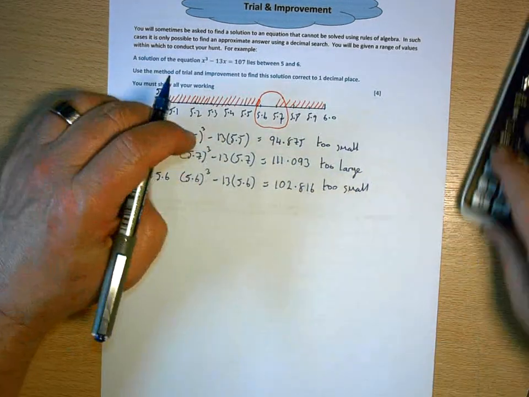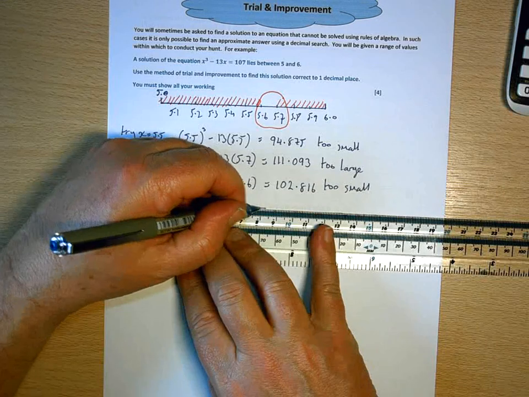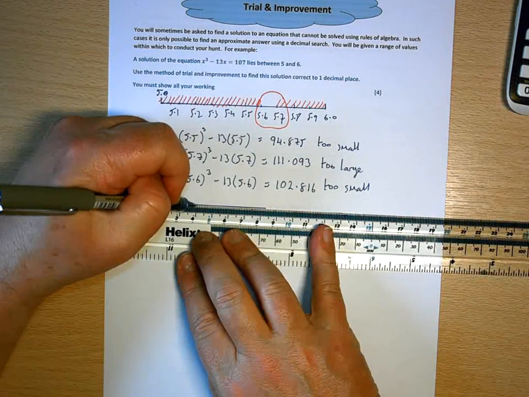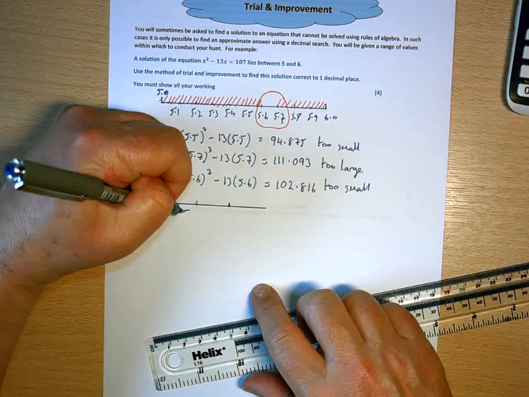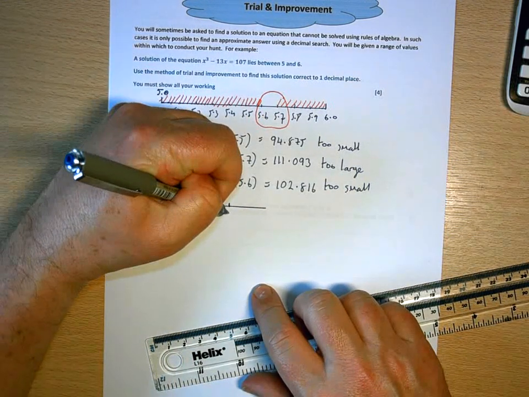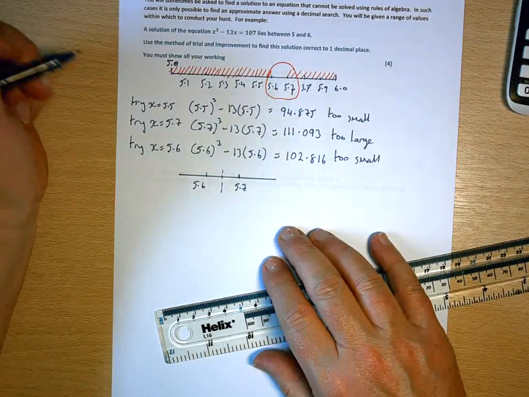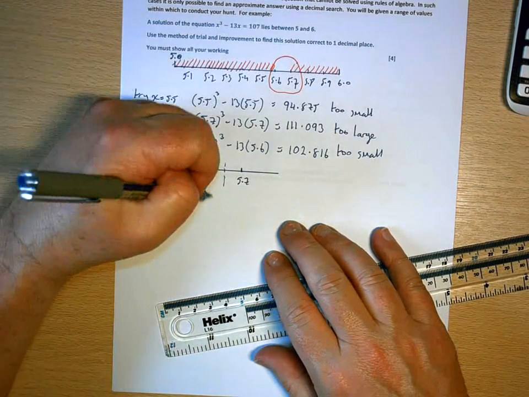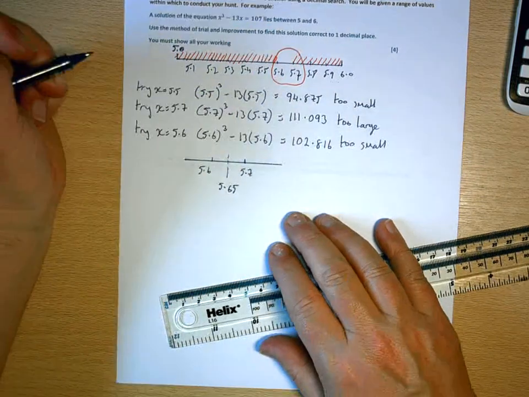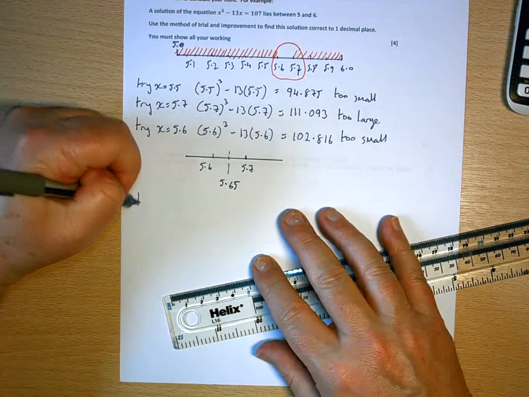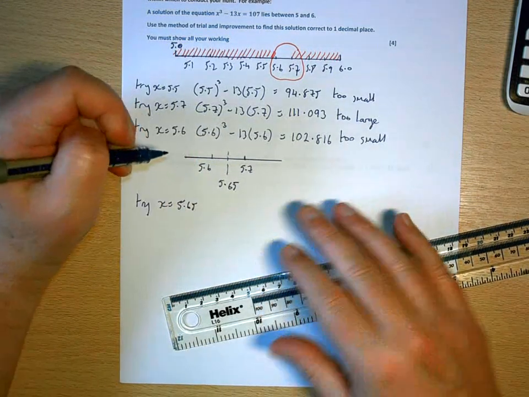So if I just redraw my number line, I know that that is 5.6 and I know that that is 5.7. So I now try halfway between. Now I have to go to two decimal places, and halfway between is 5.65. So try x equals 5.65.